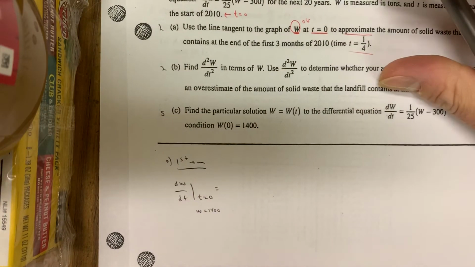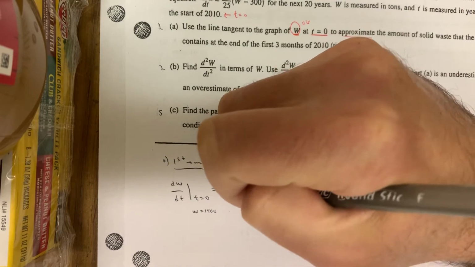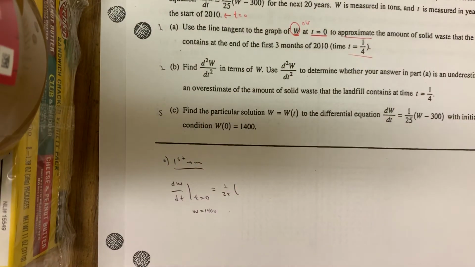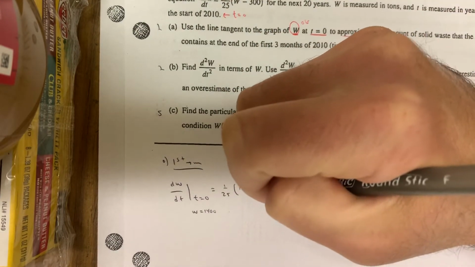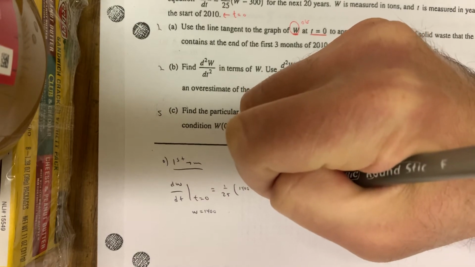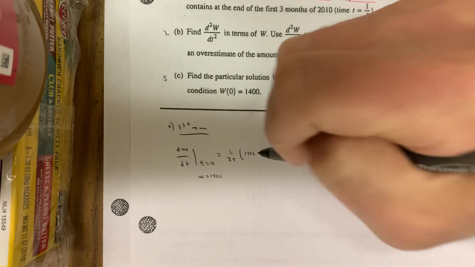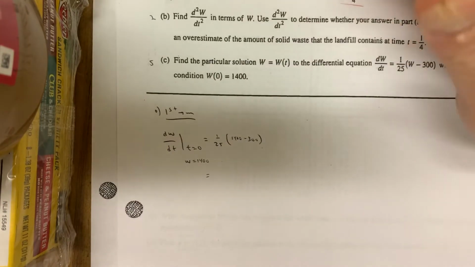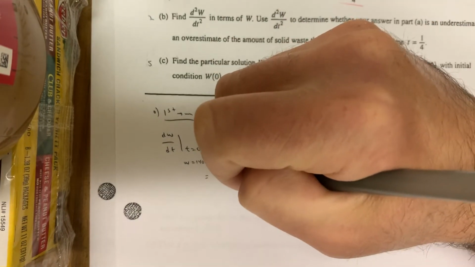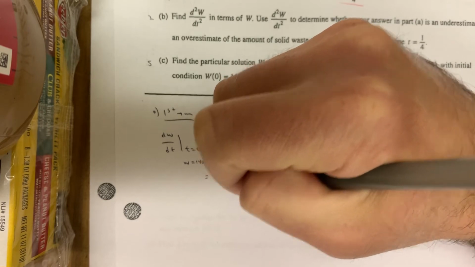So I can really evaluate this quite easily. It's going to be 1/25 times W minus 300, so 1,400 minus 300. And that right there is the slope y'all are looking for. I mean, technically you could leave it set up that way. You don't have a calculator anyway that you could use. It's not too bad. It's 1,100 over 25.